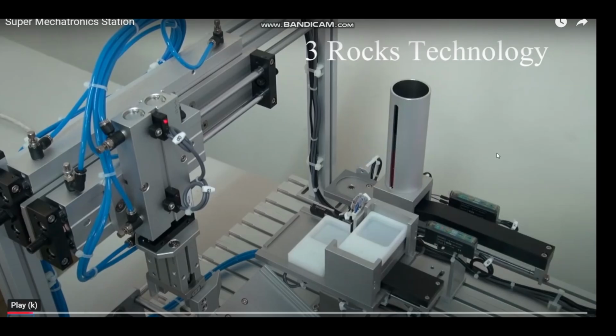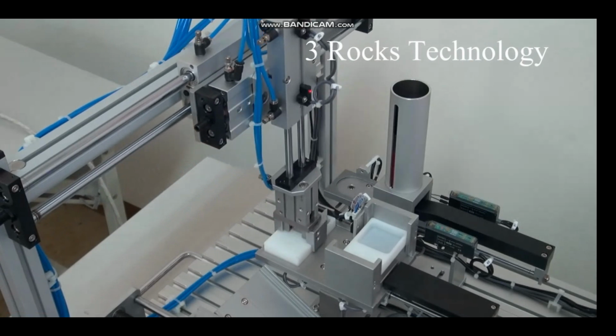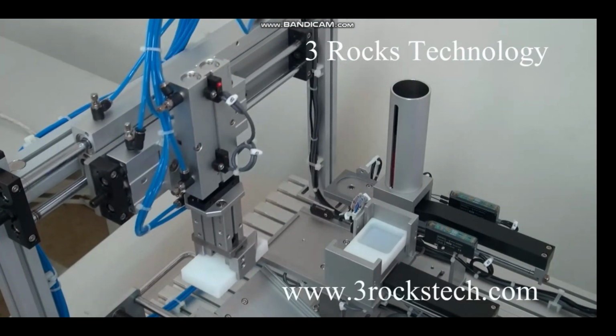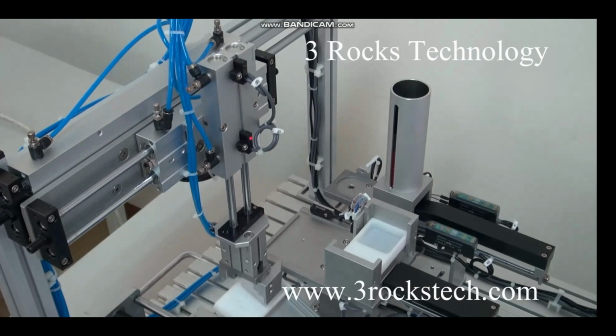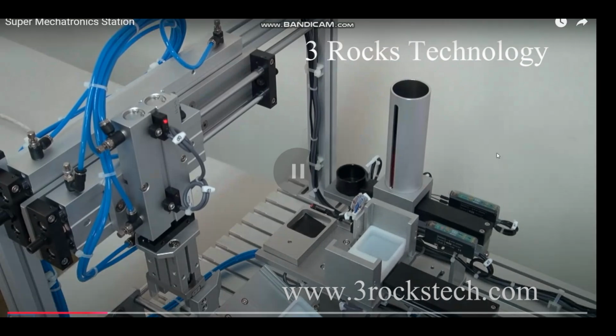I'm Mohammed Amardini, and now I'm going to explain task 3, which is about a pick and place machine using an electro-pneumatic system. As we all know, this system automates the sequence of operations required to pick an object from one location and place it in another location.